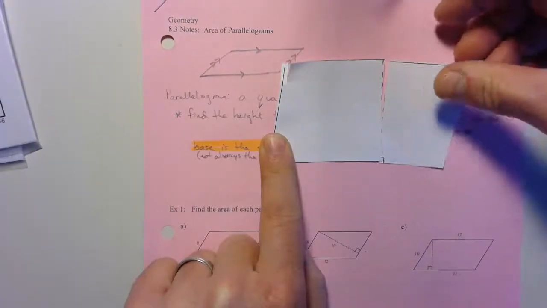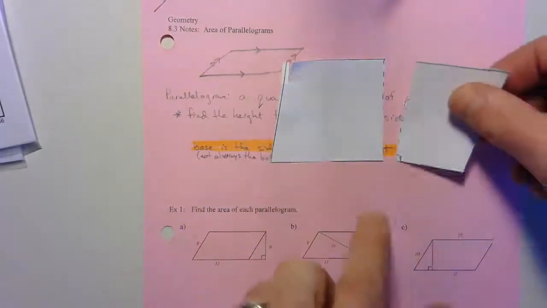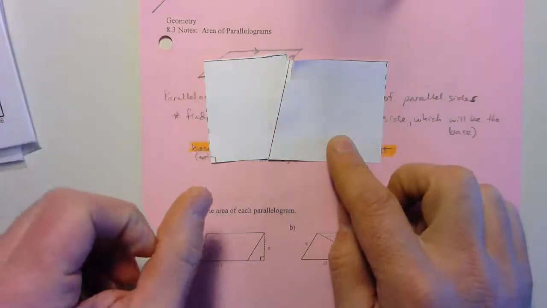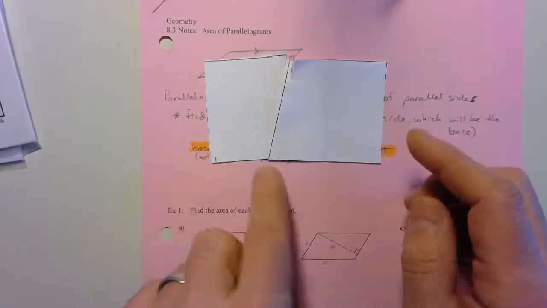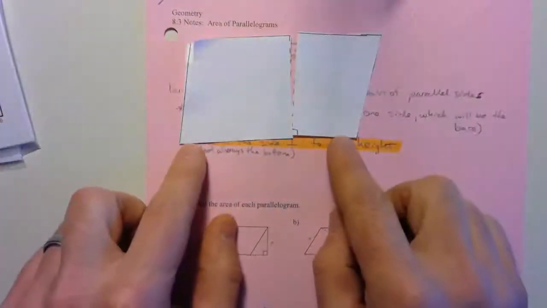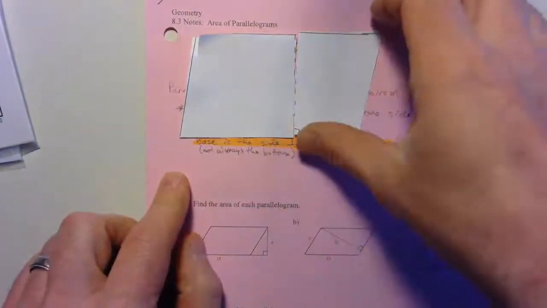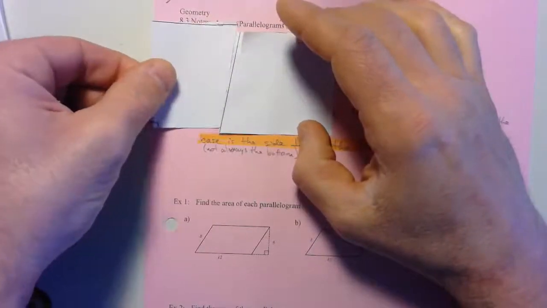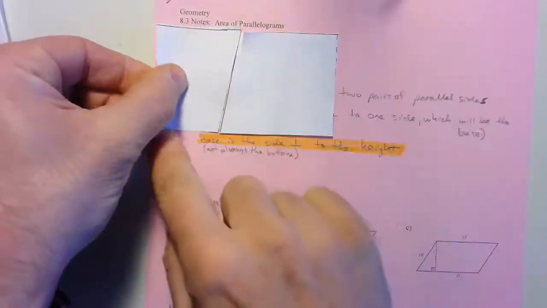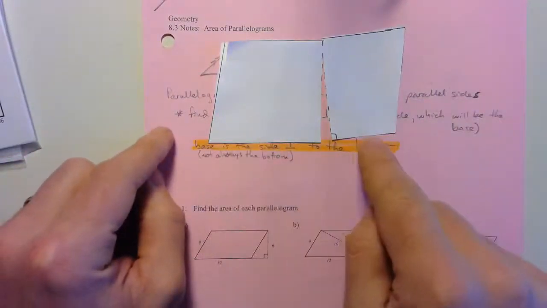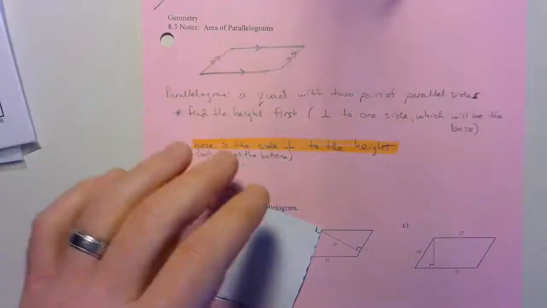This shape, which is a parallelogram, has the same area as this shape, which is a rectangle. And we know how to find the area of a rectangle. It's base times height. So that's how we find the area of a parallelogram: base times height. It's really the same formula. We just have to be careful that we actually use the height. A rectangle has an area of base times height. A parallelogram has an area of base times height. It just happens our height's going to be in the middle.